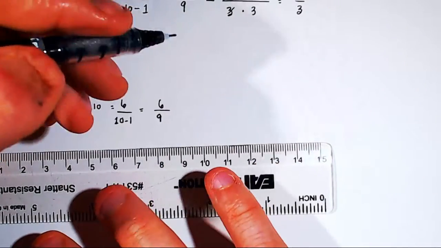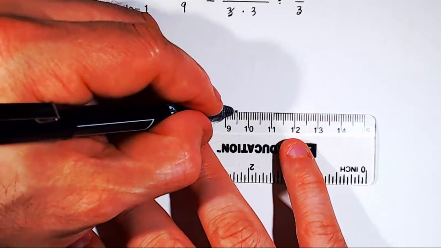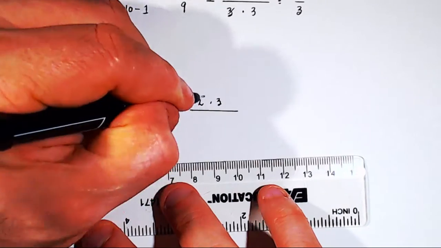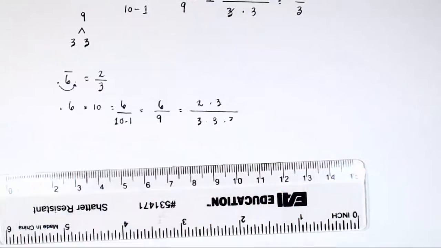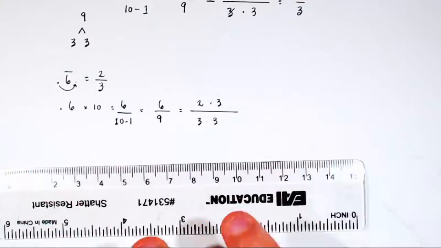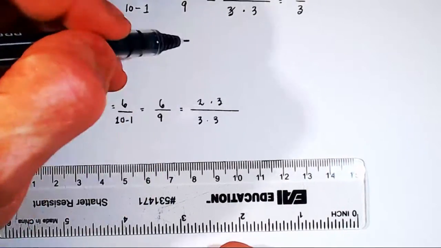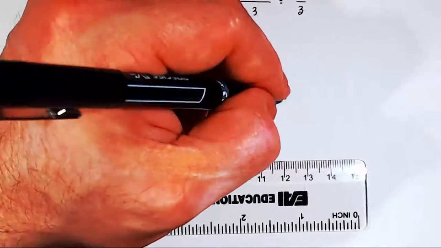I'll write down the prime factors of 6 and 9. Since these are small numbers, I'll just write it out here. That's 2 times 3, and then 3 times 3 to get to 9. Now cross out the numbers that exist on both the top and the bottom, and you're left with just 2/3.